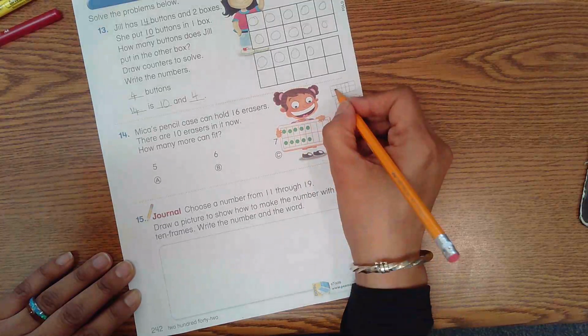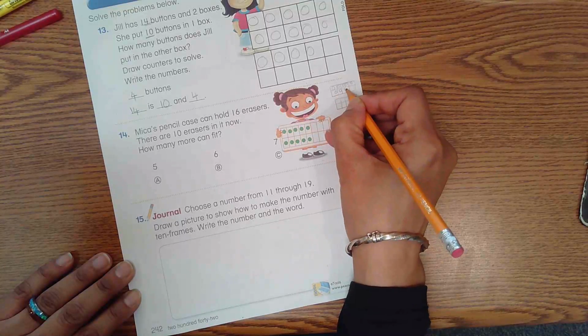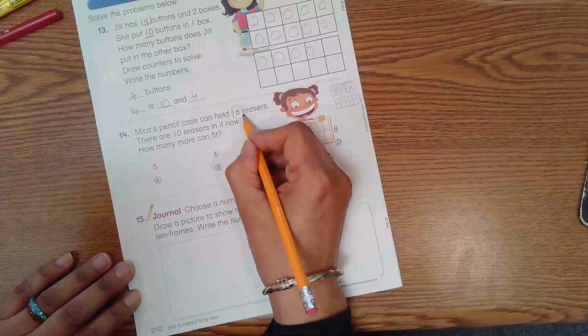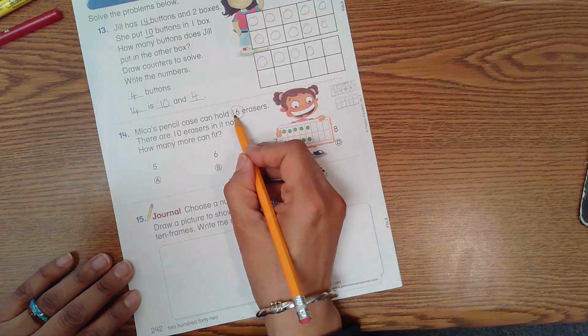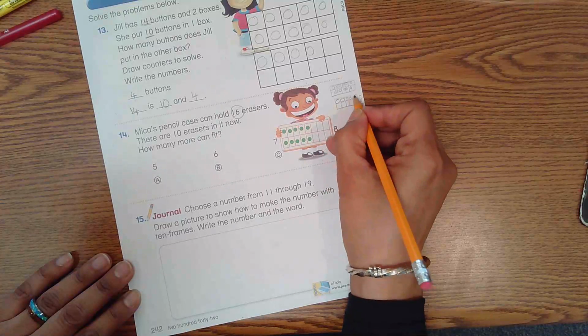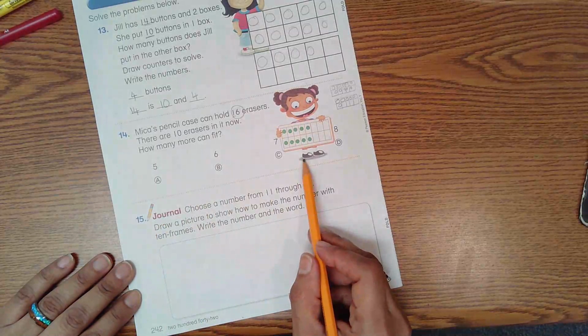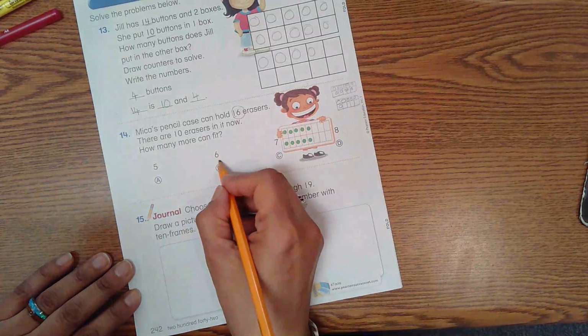So she put 10, 1, 2, 3, 4, 5, 6, 7, 8, 9, 10, and she has 16. So if she put 10, how many left over? 6. 1, 2, 3, 4, 5, 6. So we're looking for number 6, and it's B. Very good. So that's your choice.